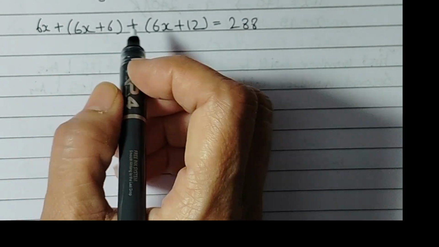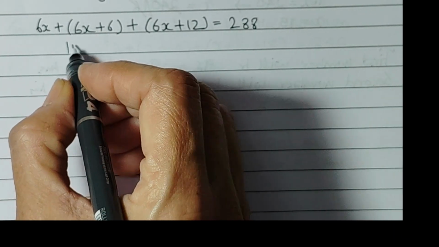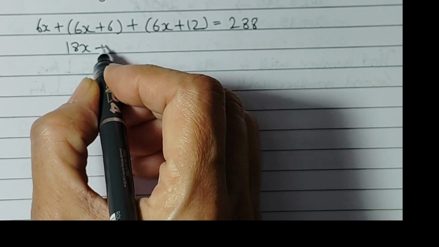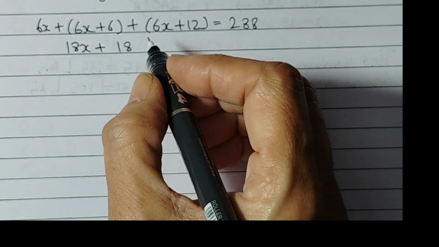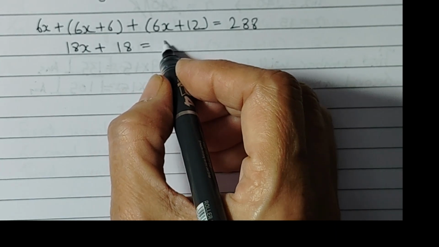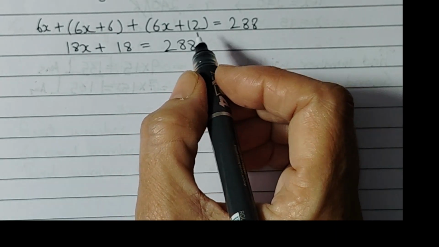So 6x plus 6x plus 6x is 18x, plus 6 plus 12 is 18, which is equal to 288.